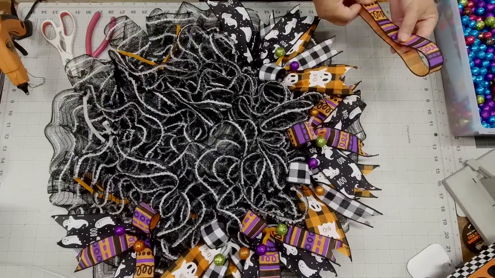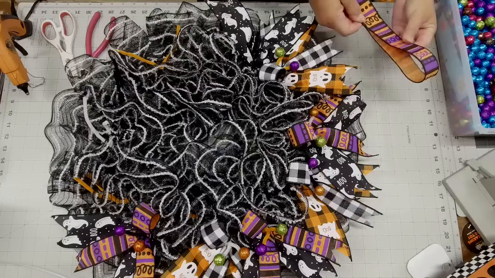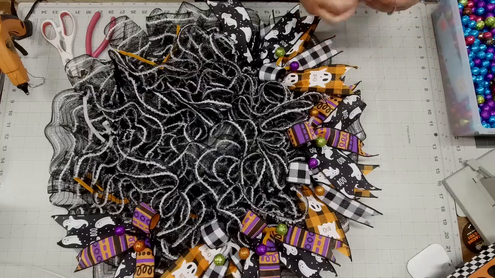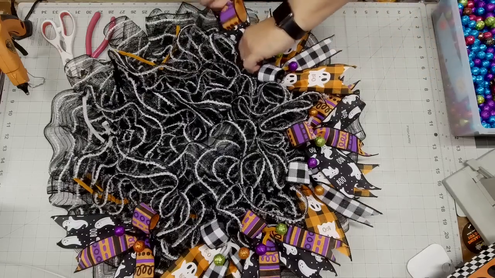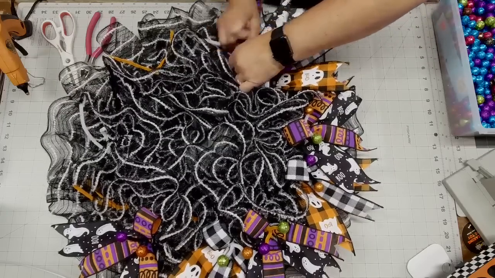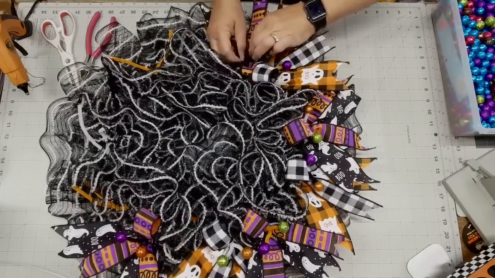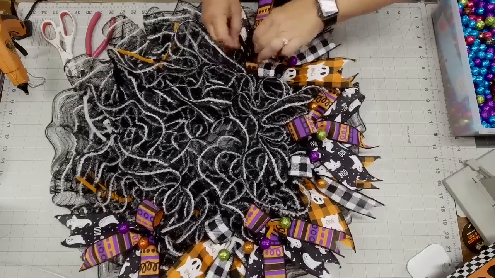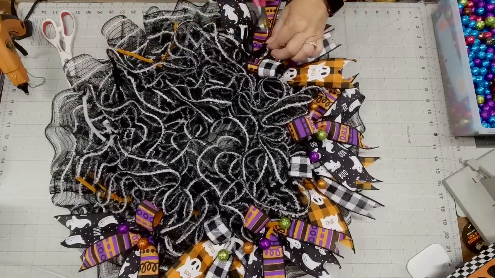It's just a fun way. And I have this in red, white, and green like this too. And that's fun to put on like an elf wreath. Or like just something that's like a cute kids pattern. I just like the look.